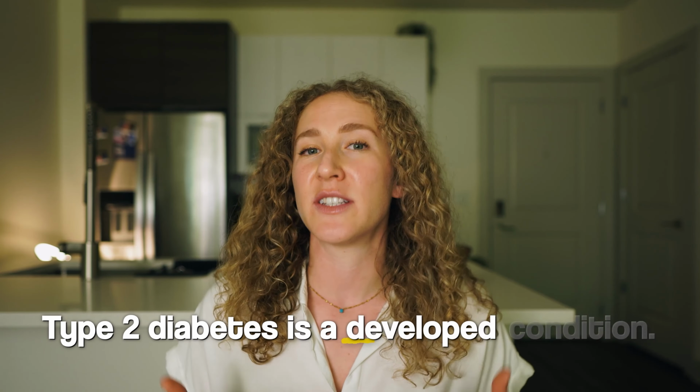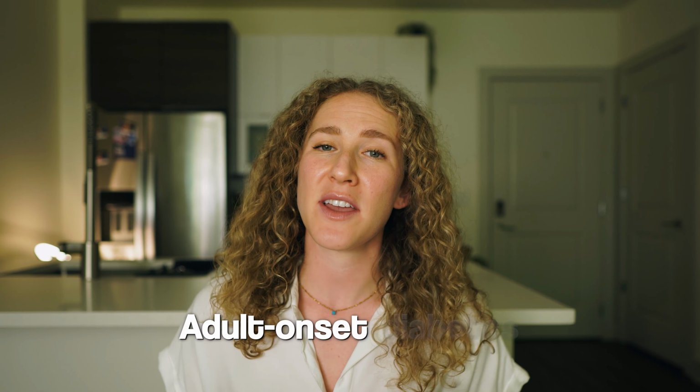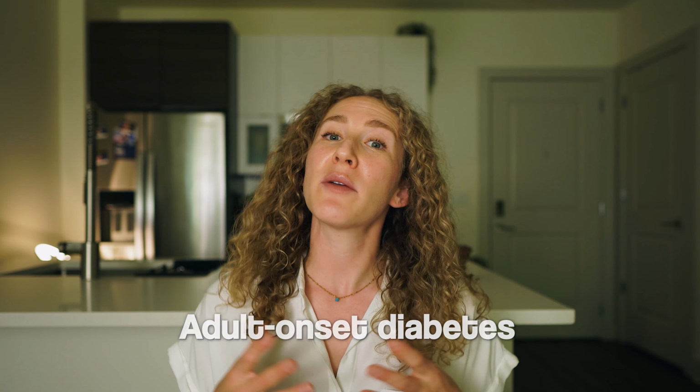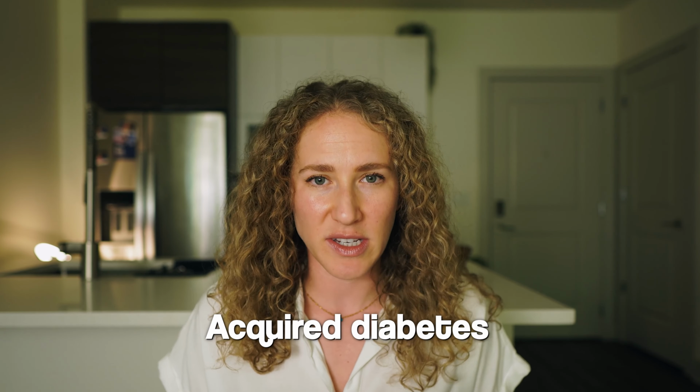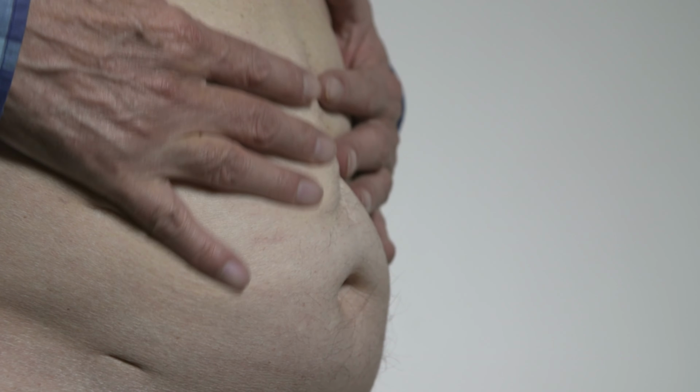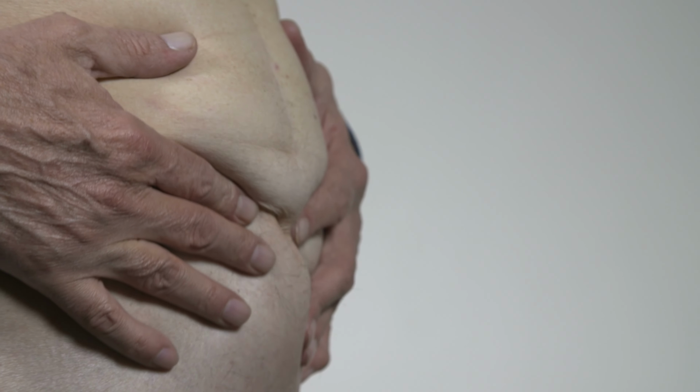Instead, type 2 diabetes is a developed condition. Now, old school thinking was we called this adult onset diabetes because this is where you can make insulin, it just doesn't work as well. But that's actually not good terminology to use anymore because now we're seeing type 2 diabetes present even in kids. So I like to just think of this as the acquired diabetes, where something's going wrong in your metabolism and in your hormone system, and all of a sudden your pancreas can't produce enough insulin anymore.